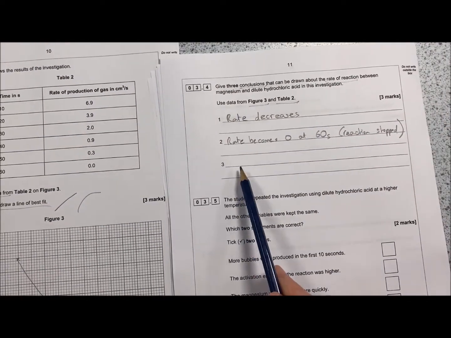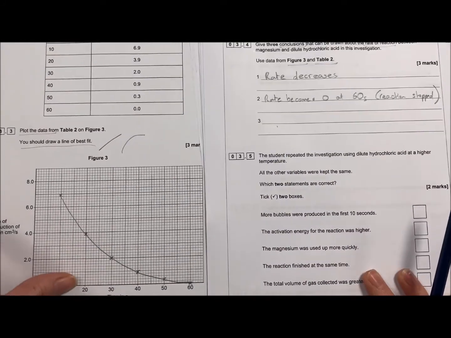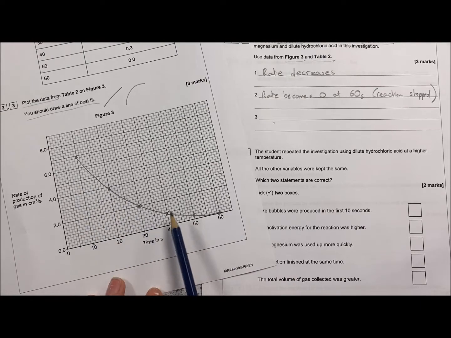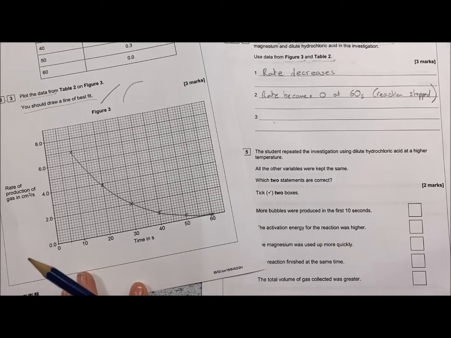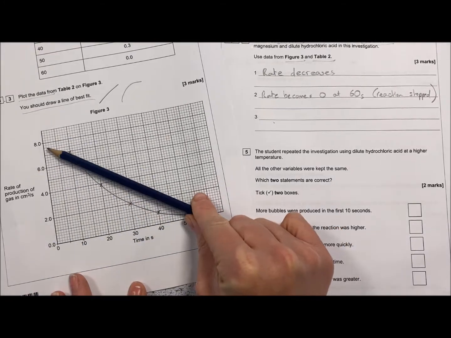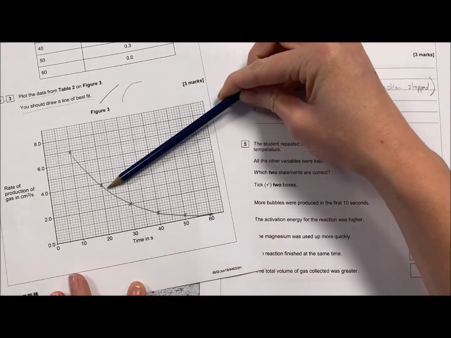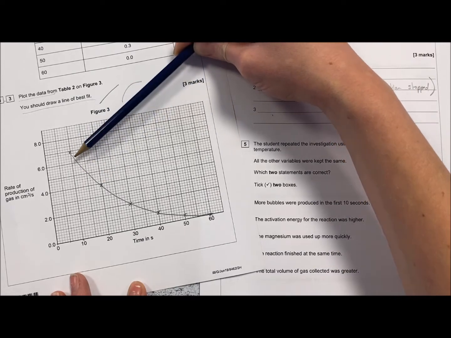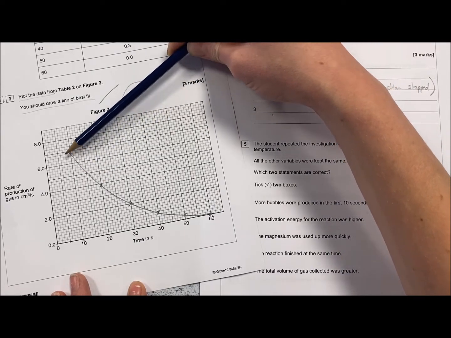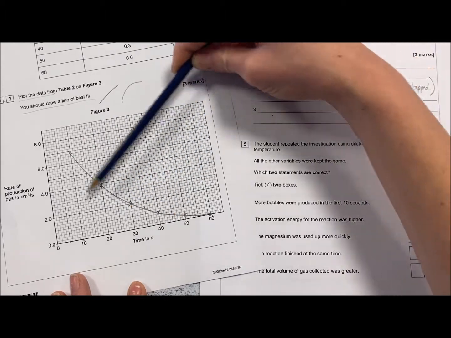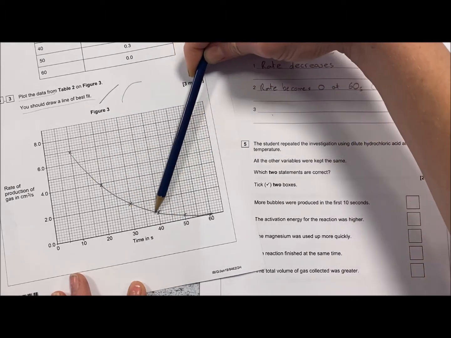Okay, one more thing that I need to conclude about this. Now, any curved line shows that there is a change in rate. Okay, if it was just decreasing at a steady speed, then it would be a straight line, but we've got a curved decreasing line. And what that means is that as time goes on, the rate of decrease is getting slower and slower each time. Okay, because my gradient is getting shallower and shallower each time.